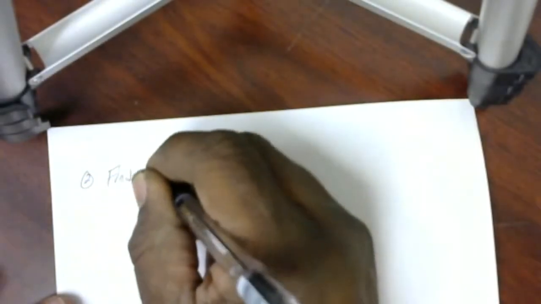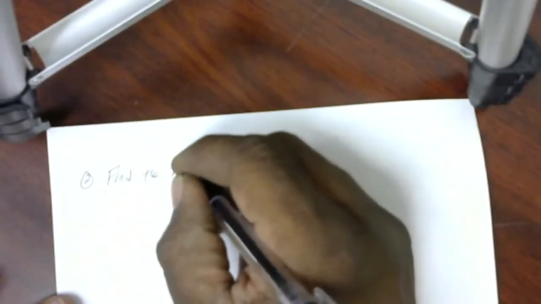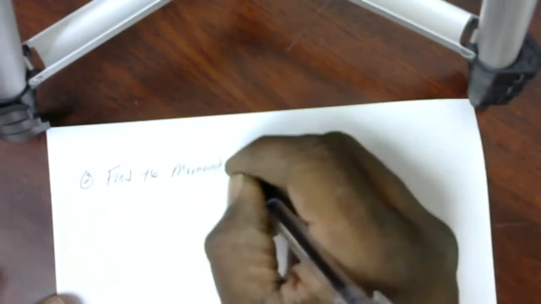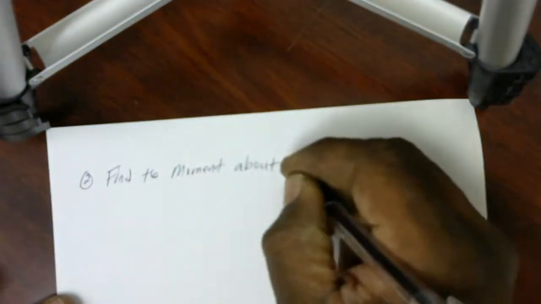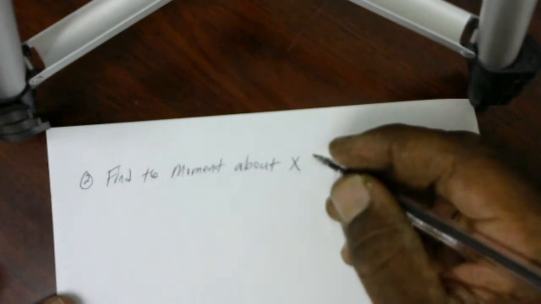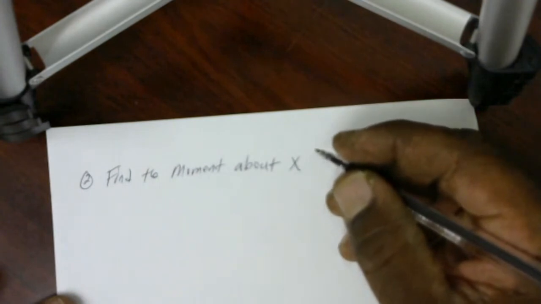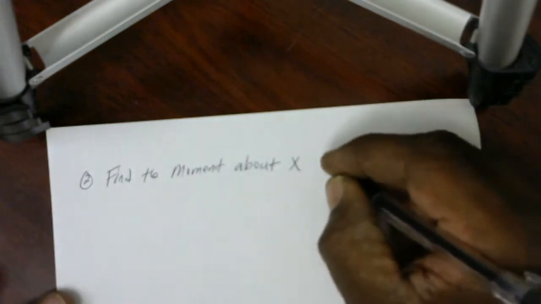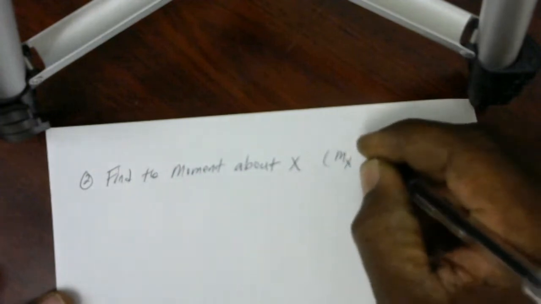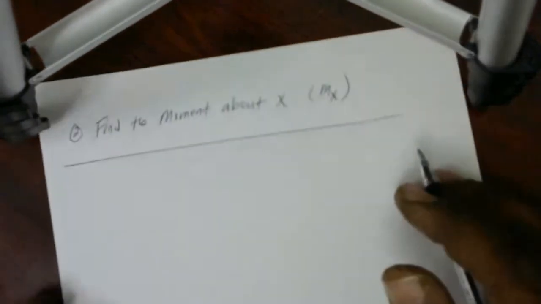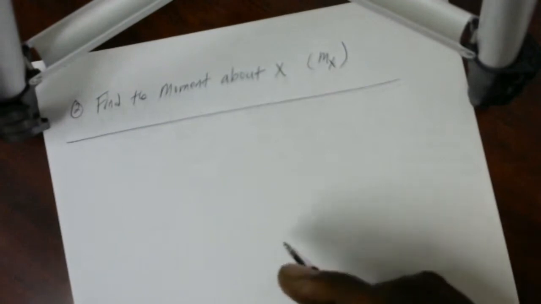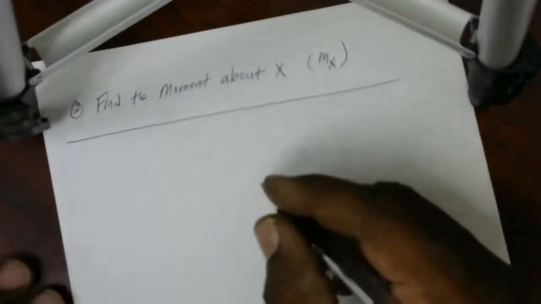I'm going to put that to the side. The next thing we're going to do is find the moment about x, which is m sub x. Here's the formula.